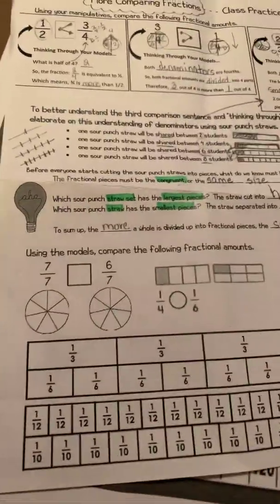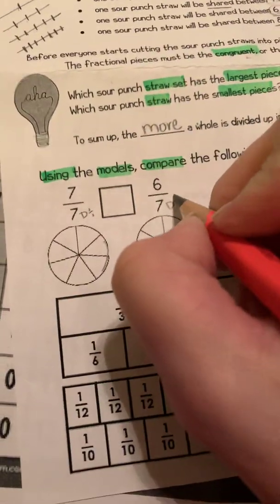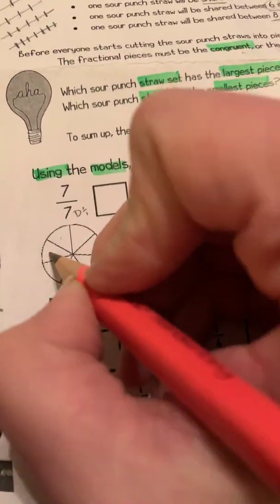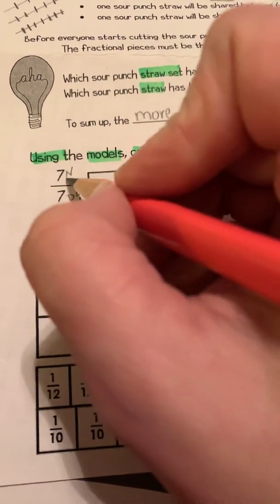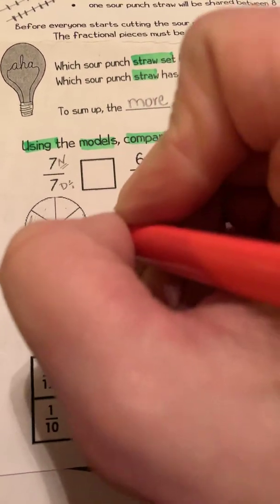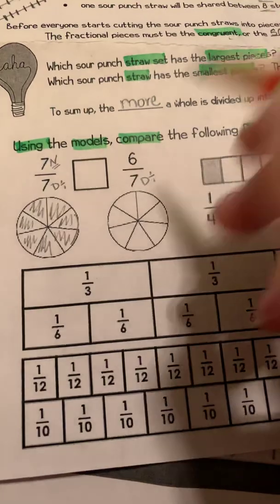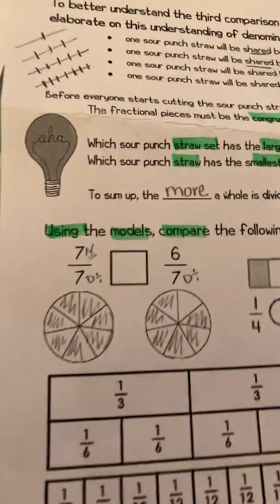All right, then I have the whole class read the directions. We're going to use models to compare fractional amounts. So I don't just go shading. Don't get ahead of me because I know you're making hundreds. Denominators, what do they tell us? We're divided into 7ths. 1, 2, 3, 4, 5, 6, 7. How many should I shade? 7. Yeah, numerator says know what you're talking about. I'm talking about 1, 2, 3, 4, 5, 6, 7. Versus 1, 2, 3, 4, 5, 6.